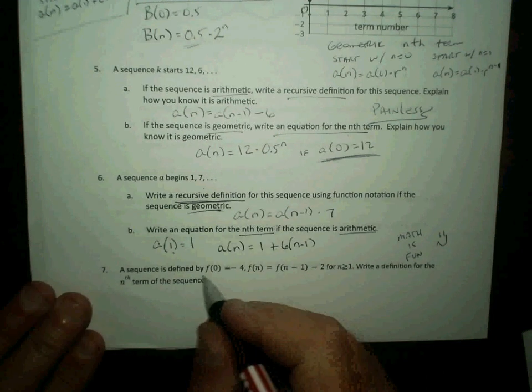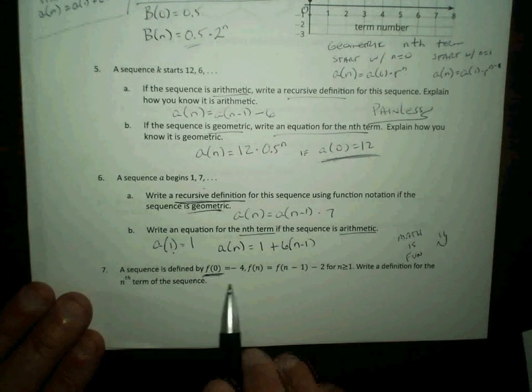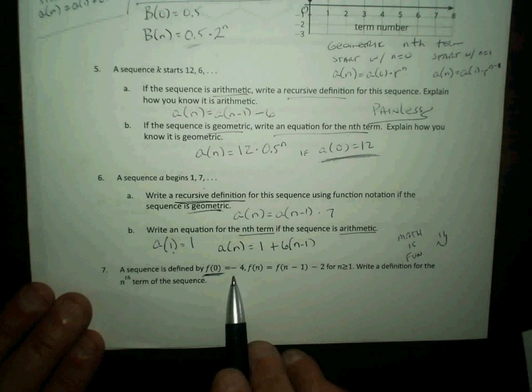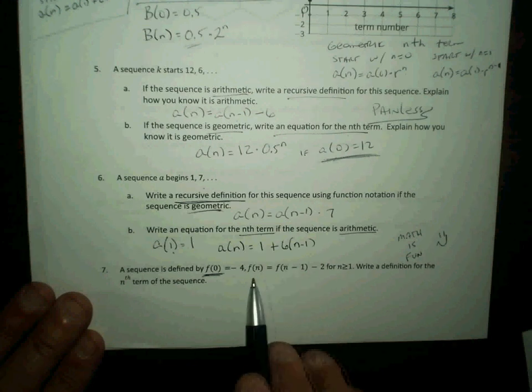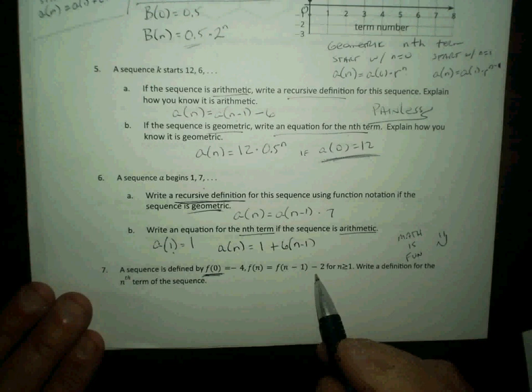How about this one? A sequence is defined by f of 0. So what are we starting with? N equals 0 or n equals 1? N equals 0. So we know when we go to the rules, the n equals 0 rules. It starts with f of 0 equals -4. What kind of definition is this? This is going to be a recursive definition, arithmetic, because it's subtracting 2 each time, right?